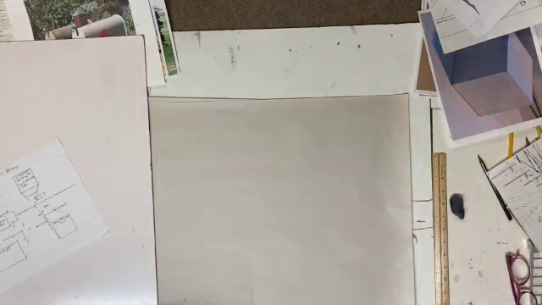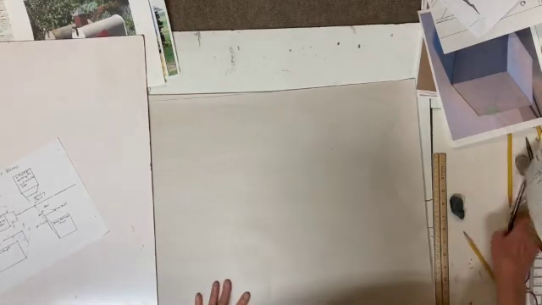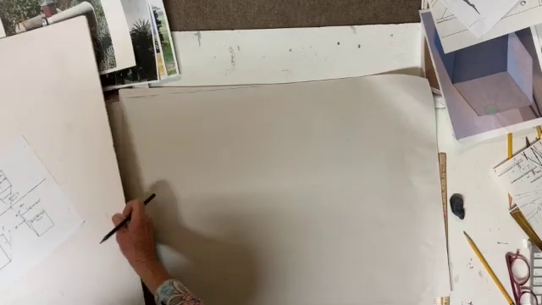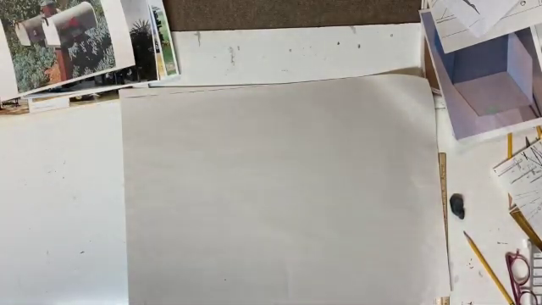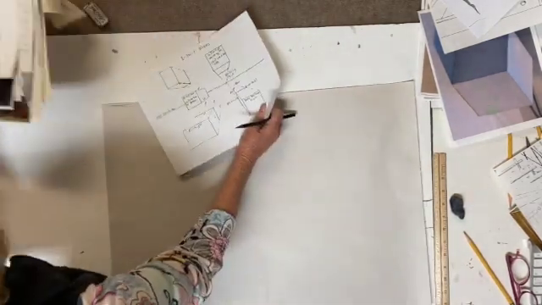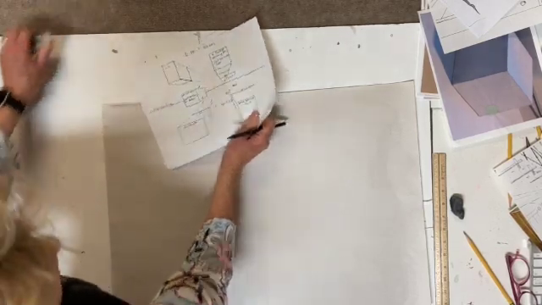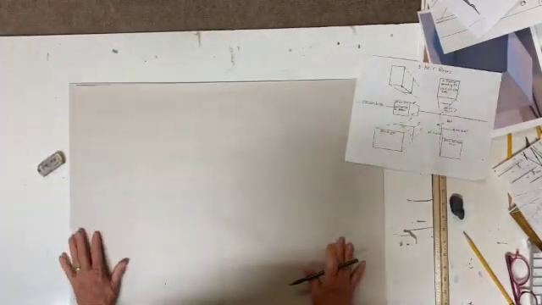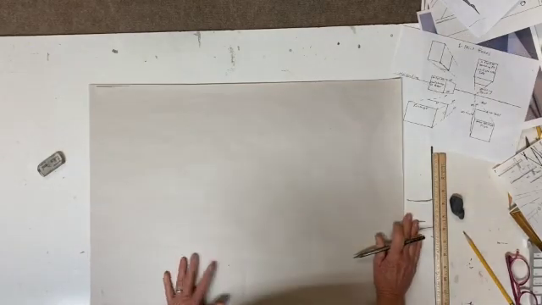Okay, so to draw a perspective drawing that shows 1-point perspective boxes, get these things out of the way for a minute. The first thing you'd want to do is start with your horizon line.